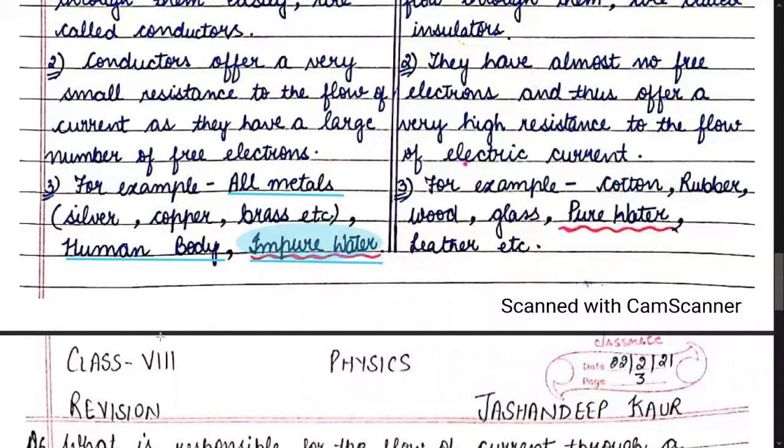You have to write down impure water. Impure water is a conductor. And examples of insulators are cotton, rubber, wood, glass, pure water. Children, impure water was a conductor, but pure water is an insulator. Leather is also an insulator.